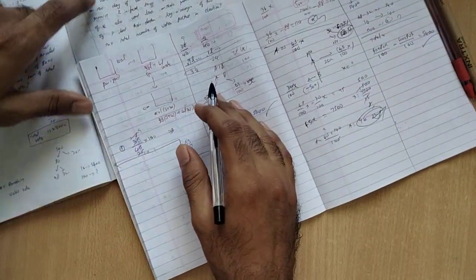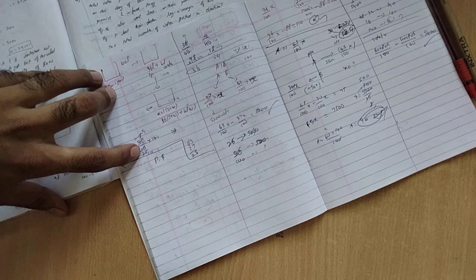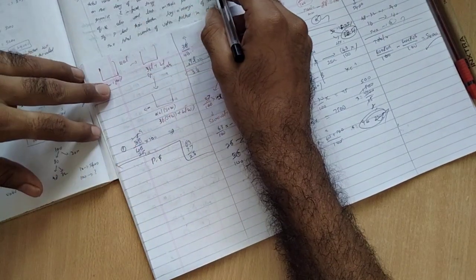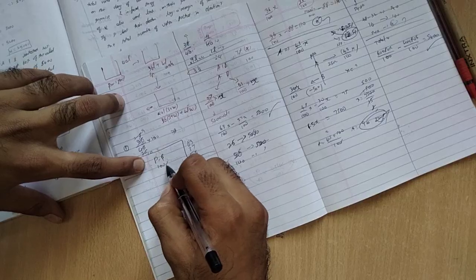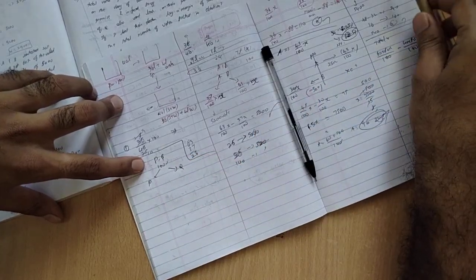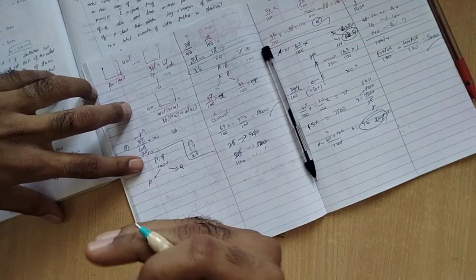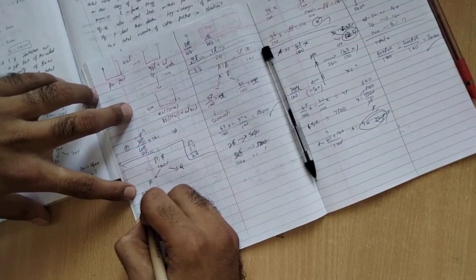Next question: in an election, two candidates P and Q. 40% of the total vote promised to vote for P, 40 divided by 100.